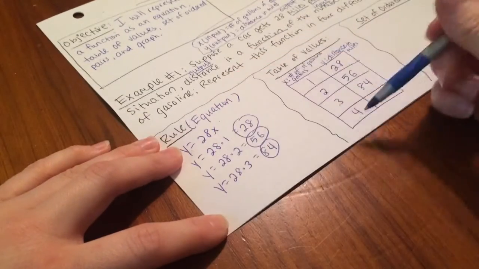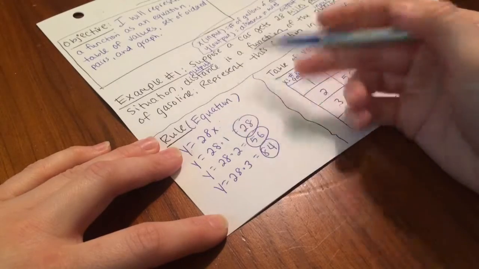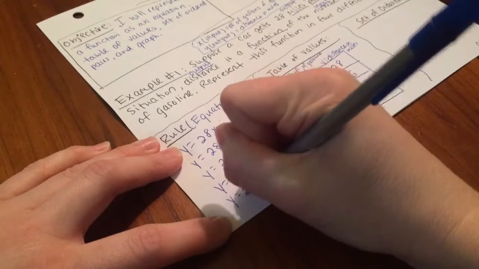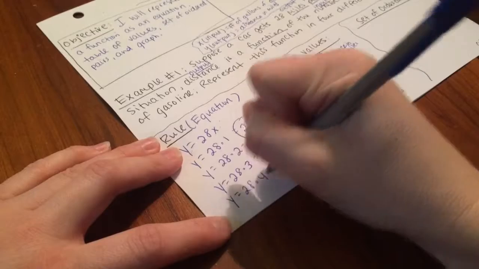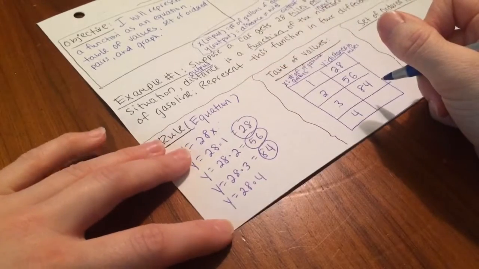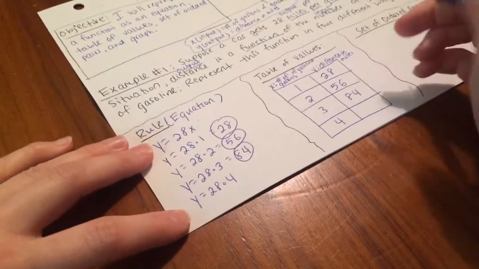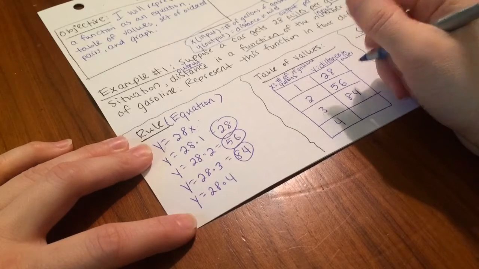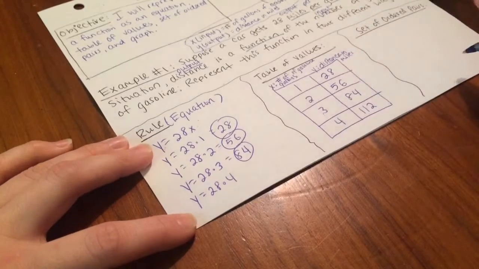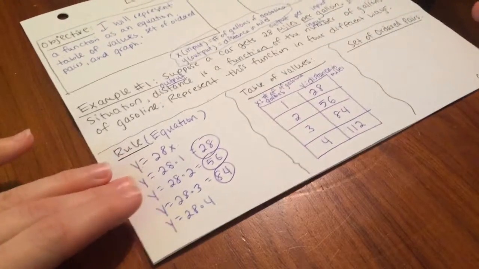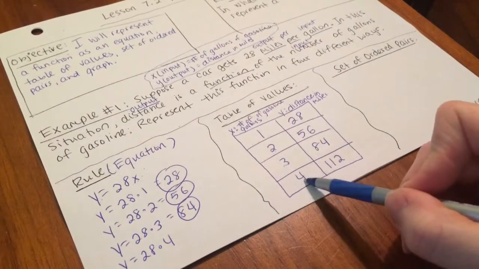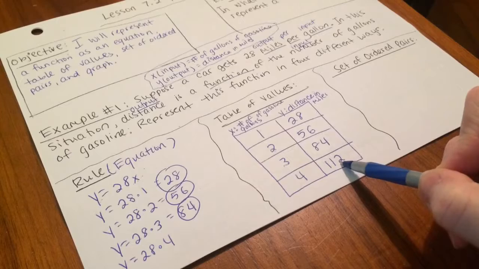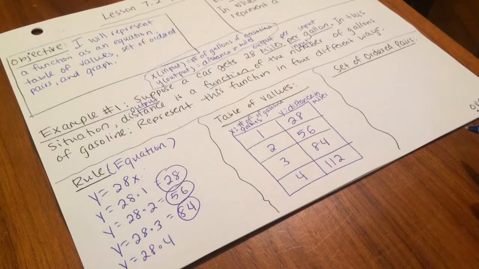We have to plug in 4 for X. So it's going to be Y equals 28 times 4, which equals 112. Okay, so 4 gallons of gasoline will get you 112 miles in distance.